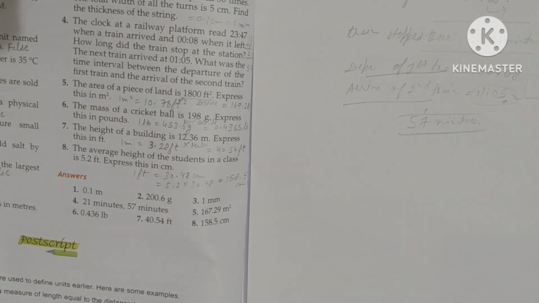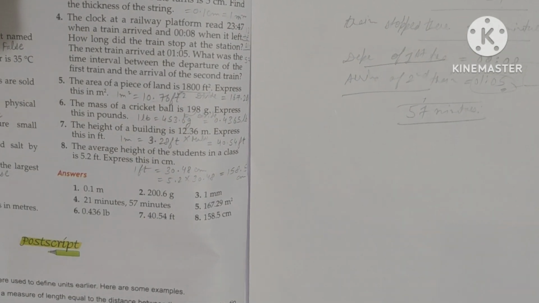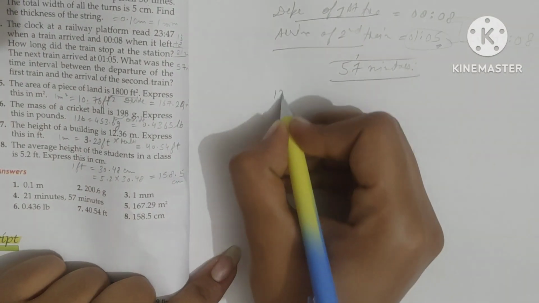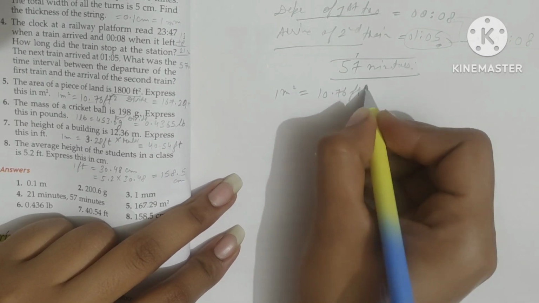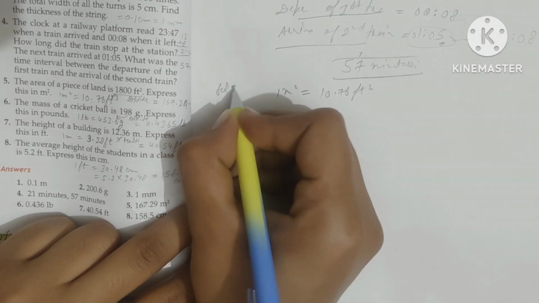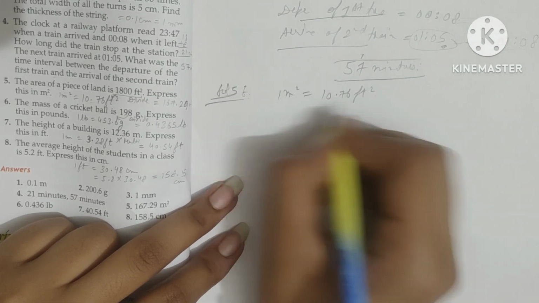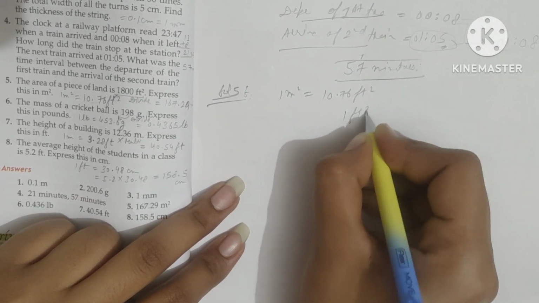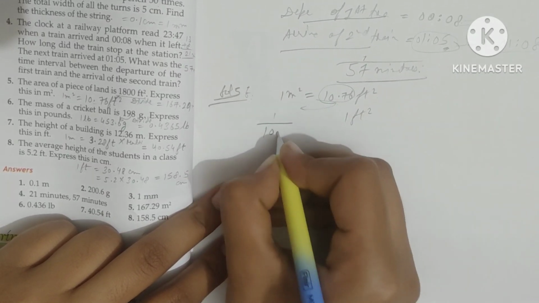The area of the piece of land is 1800 ft square. We have to express it in meters. One conversion that we know is 1 meter square equals 10.76 feet square. We have the value in feet square, so we have to take this value to the other side.